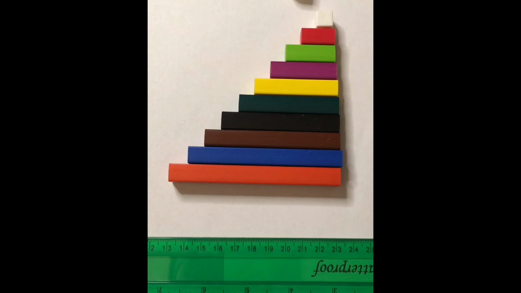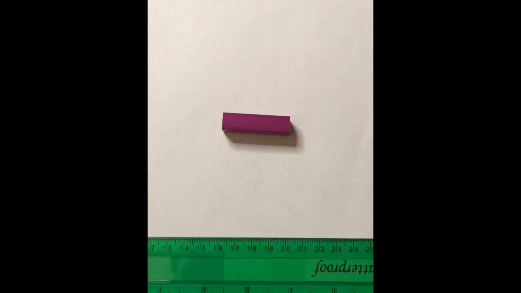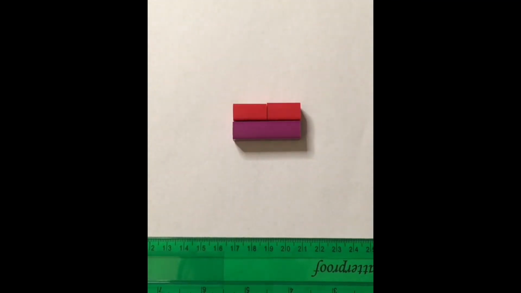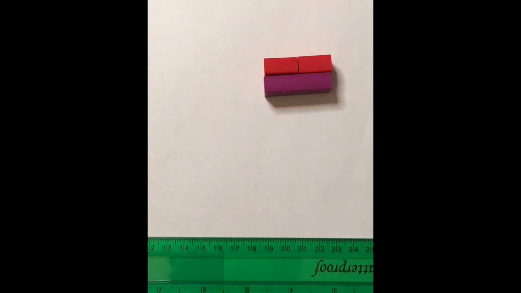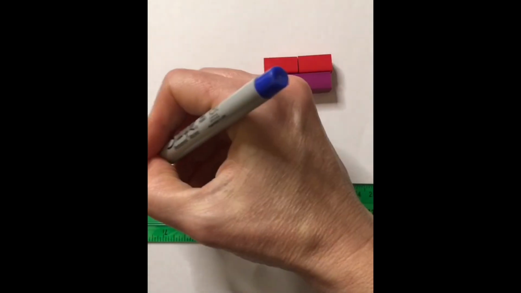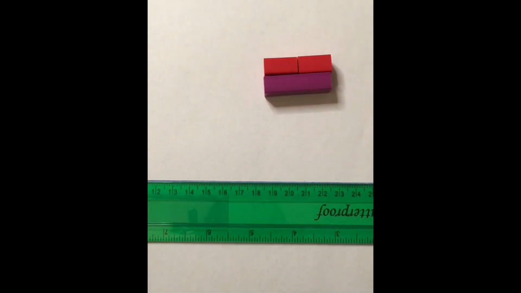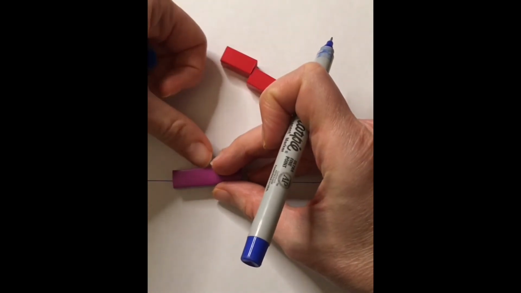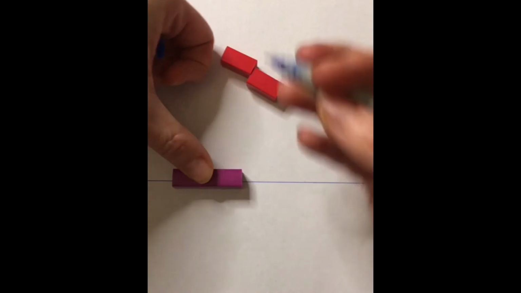Here we can notice, let's move these aside, and let's make our whole, our unit whole, the purple one. And I can notice that I can make a train of 2 red rods, and it's the same length as the purple one. So I can use this to develop my linear models. So let's draw a line, and I'm going to start this purple one here, and I'm going to mark either end.